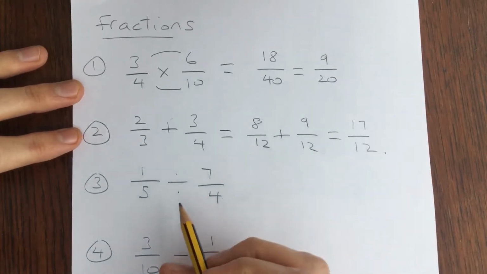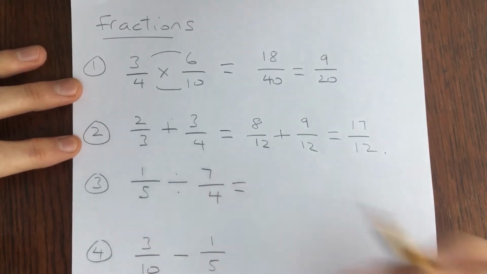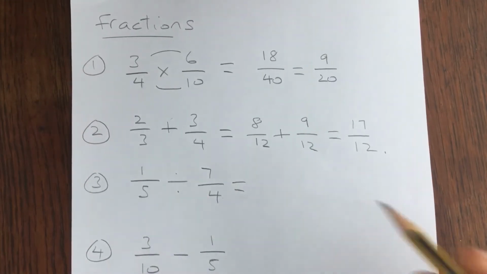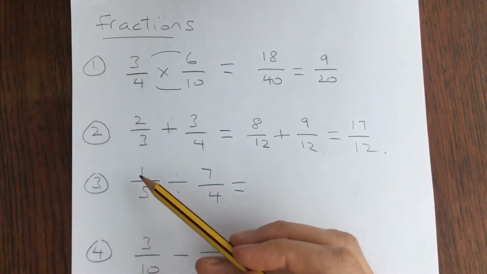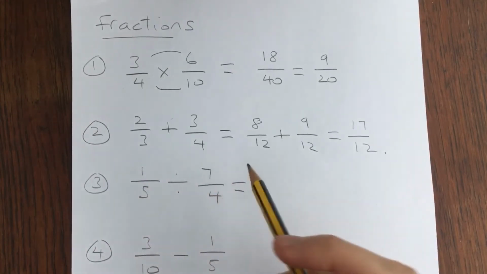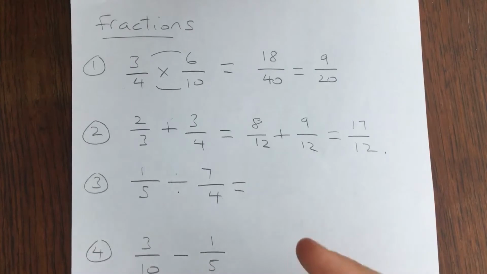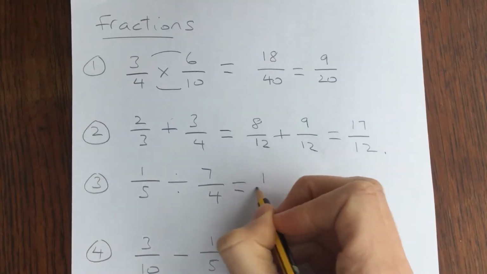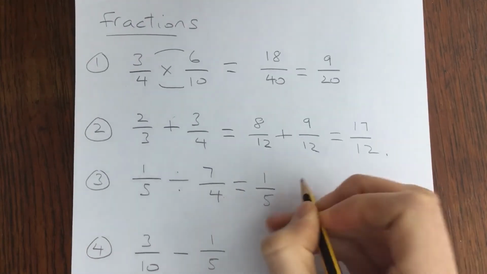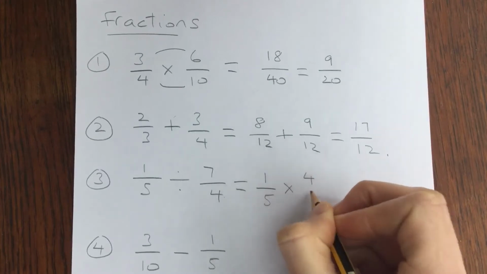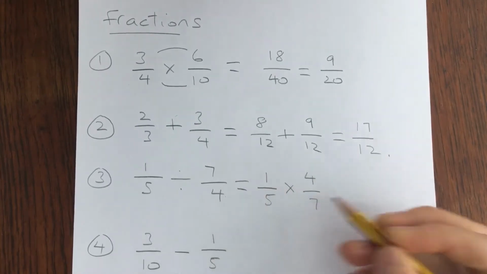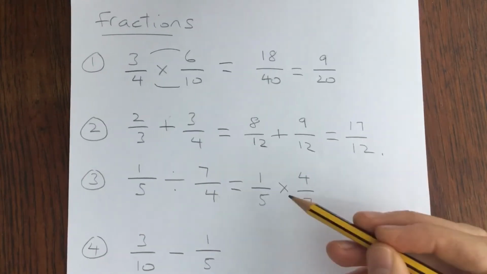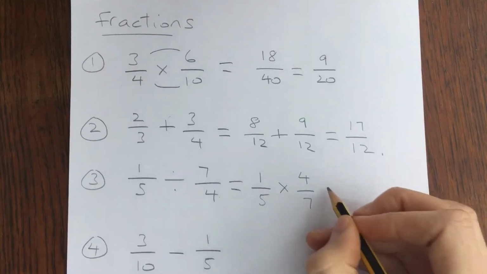Okay, division. So division is very similar to multiplication. You just got to remember one thing, that when you divide, you need to flip the second fraction and multiply. So this is going to become 1/5 times by 4/7. So I've just flipped that second fraction, and we're just going to treat it as a multiplication now.